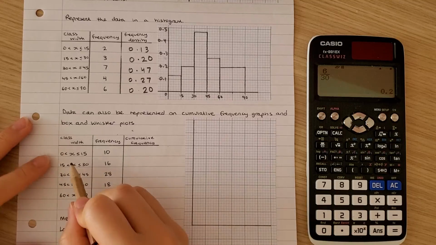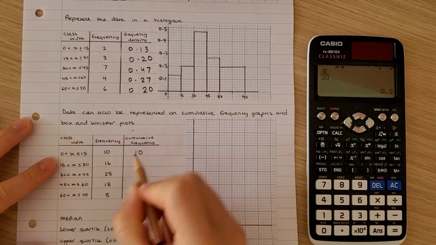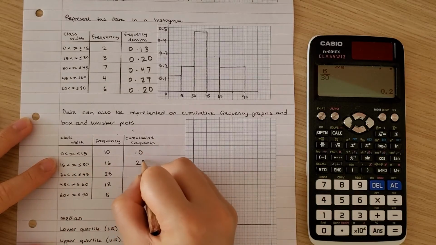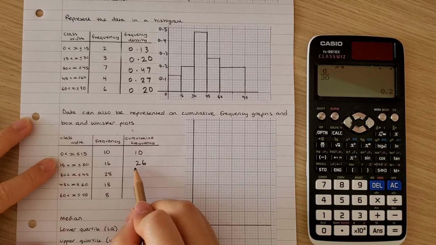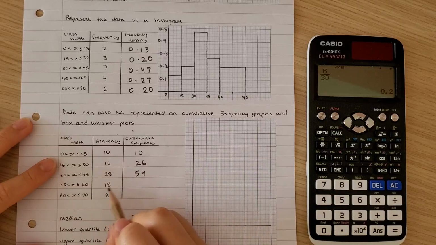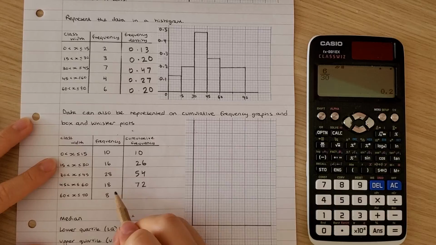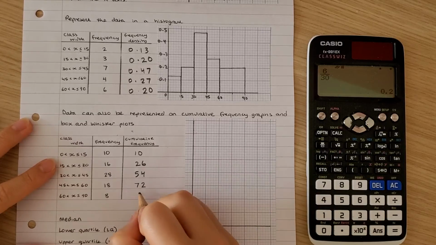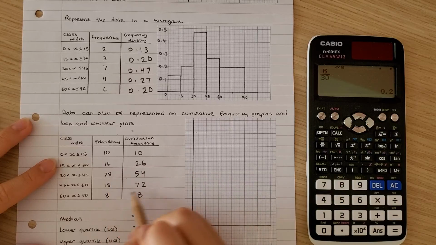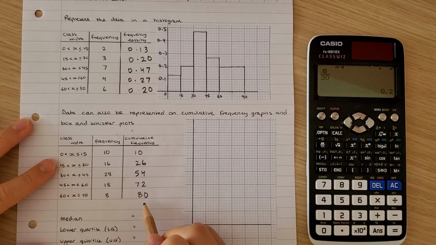So if I start, so far we have 10, and then we add 16 to 10, 28 to 26, 18 to 54, and then 8 to 72. So we add everything that we previously had to the next new one until we get to the end.